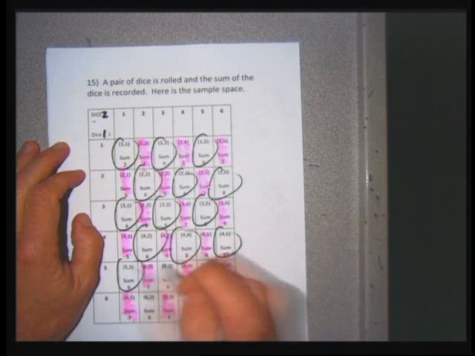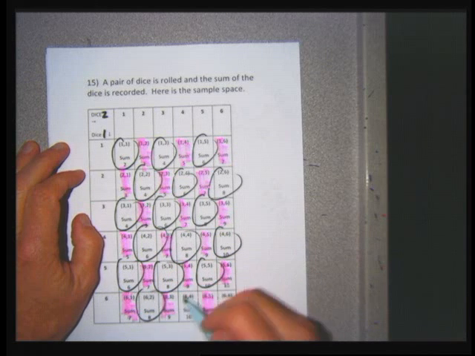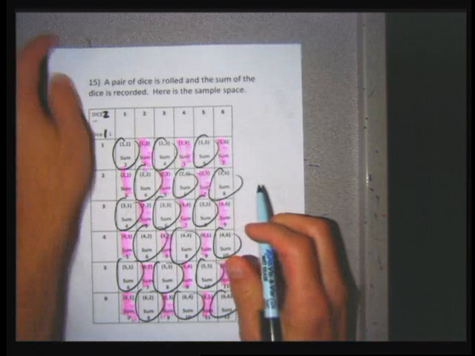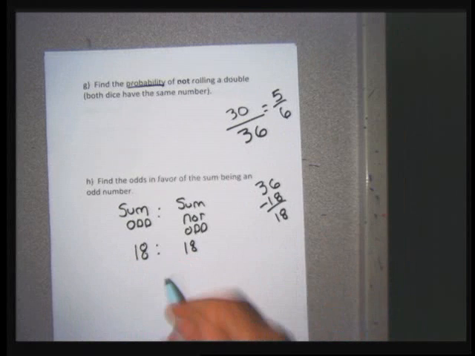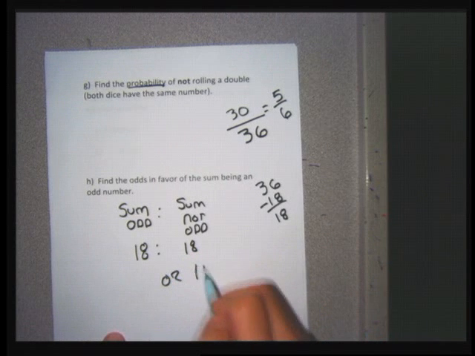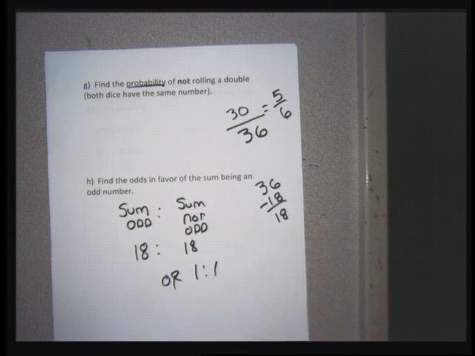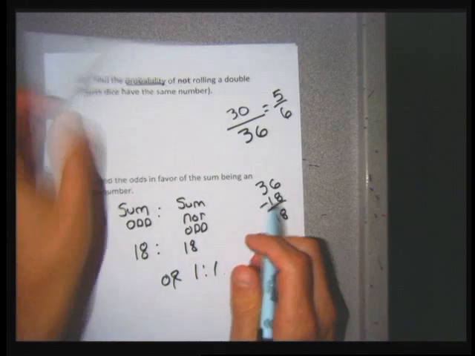So I could count too if I want to count, or I could subtract to get the other number. So 18:18 is the odds, and that reduces to 1:1. Again, I'm consistent on my probabilities that I reduce the fractions, but I'm not consistent on my odds. In fact, I normally don't reduce the odds. That's how I was taught.